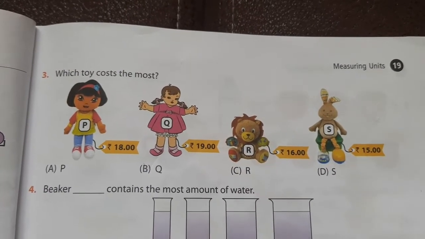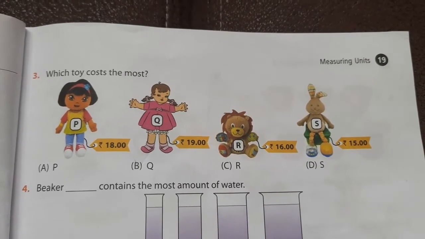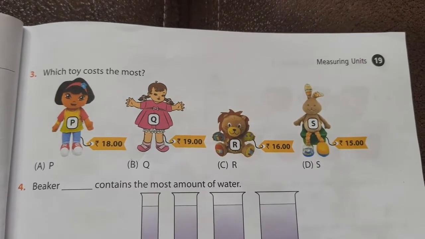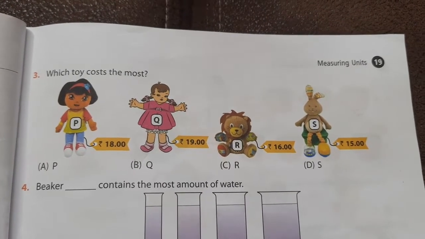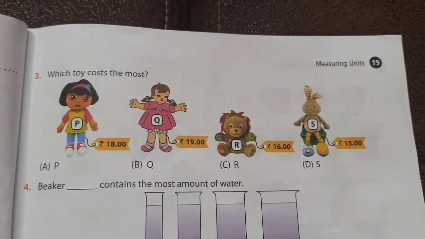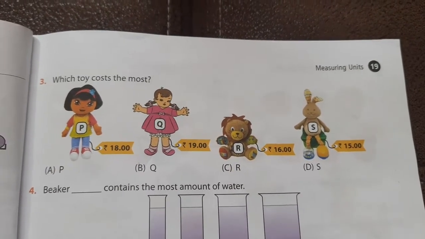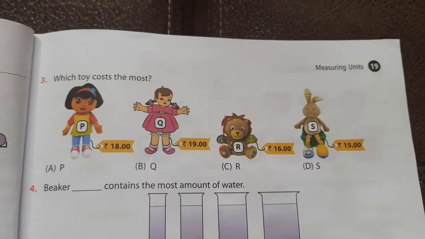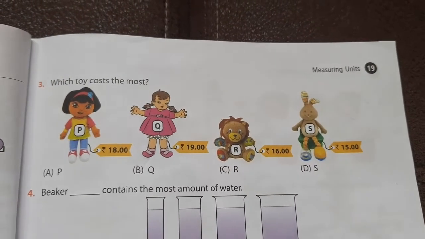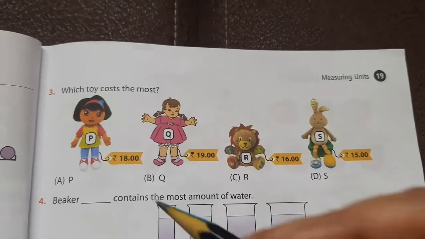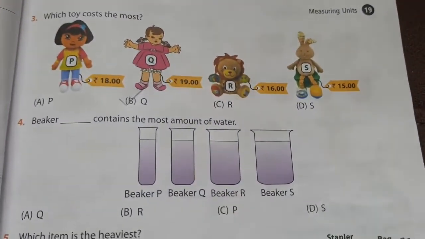Moving on to the next question, which toy cost the most? So as you can see, there are 4 toys P, Q, R and S, right? So which one is going to cost the most? Which one is the most expensive or has the highest price tag? So which is nothing but toy Q, rupees 19. So which is option B. Please tick it. Let's look at the next question.